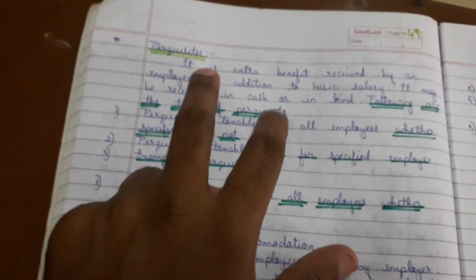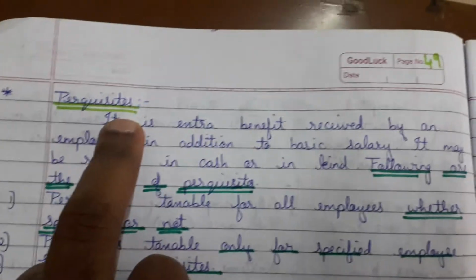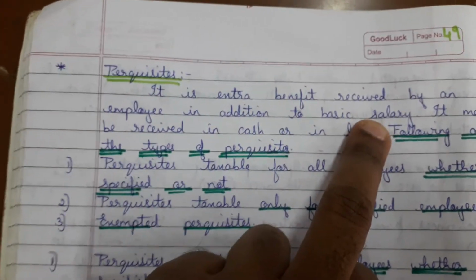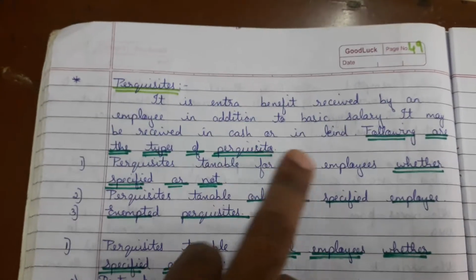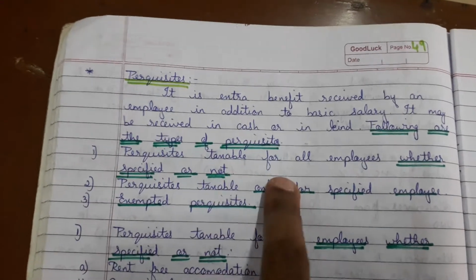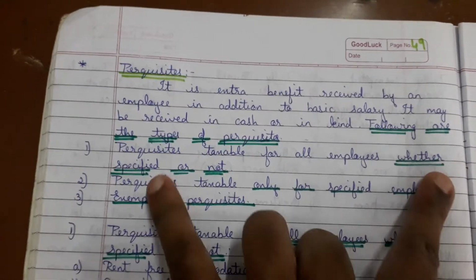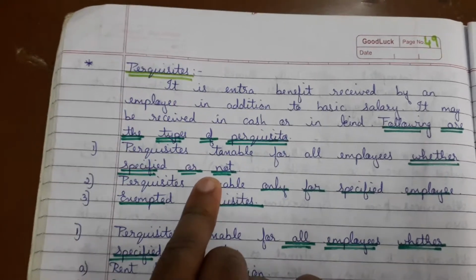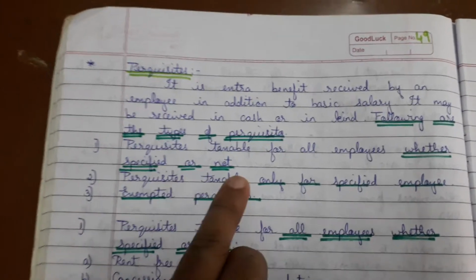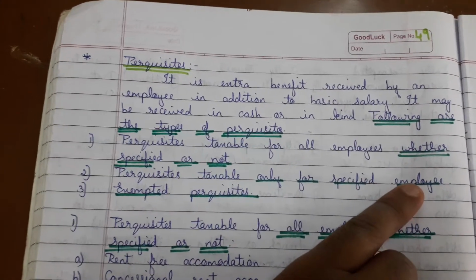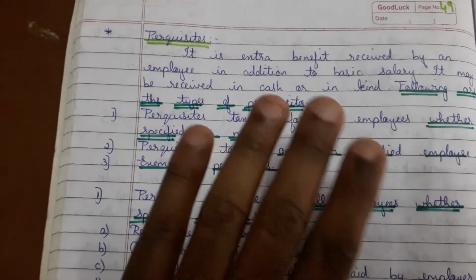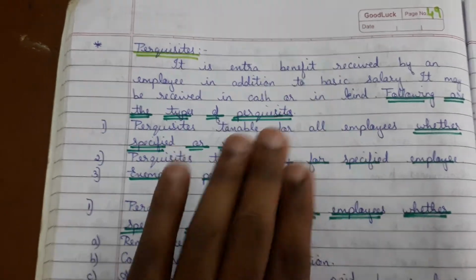The next concept is perquisite. Again a 2-mark question. It is an extra benefit received by an employee in addition to basic salary. It may be received in cash or in kind. Following are the types of perquisite. Perquisite taxable for all employees, whether specified or not. We will understand what is specified and what is not. Second is perquisite taxable only for specified employees. Now we will understand who is a specified employee. Then exempted perquisite.